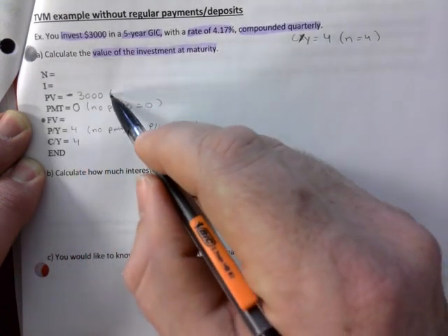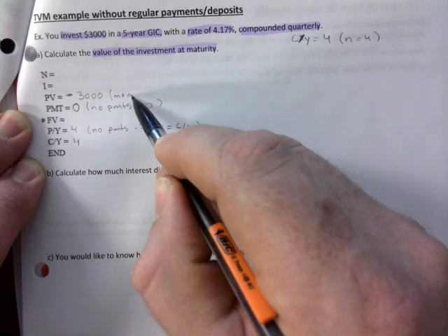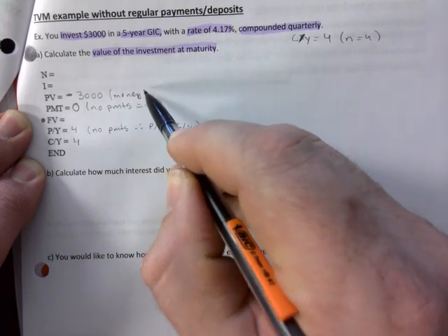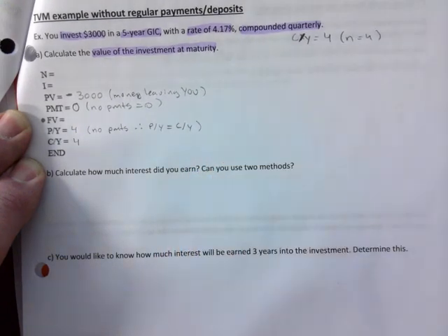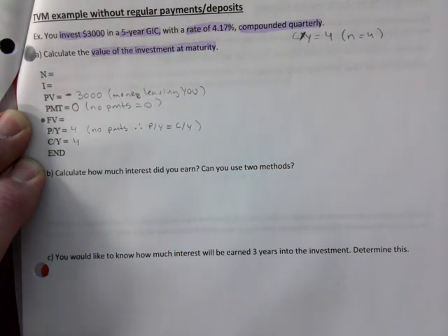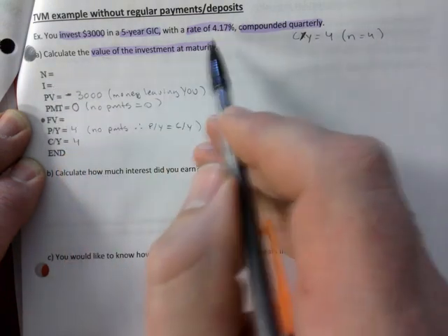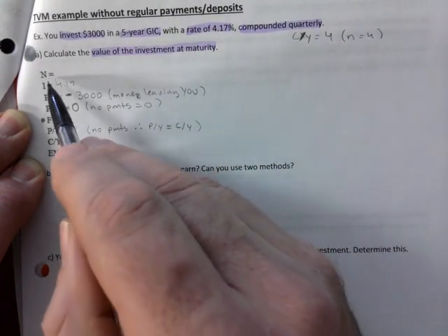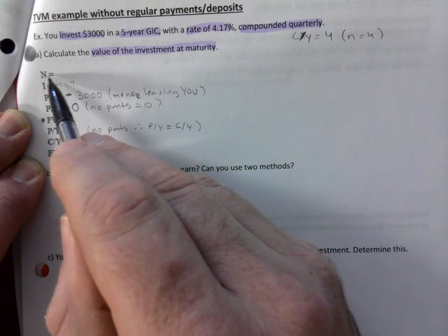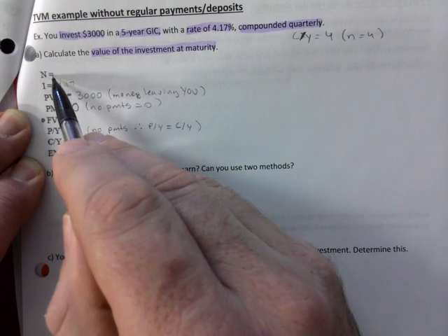Okay? Money leaving you. In the meantime, interest rate 4.17, no big deal. 4.17, just put it in like that. And N, what was N again?